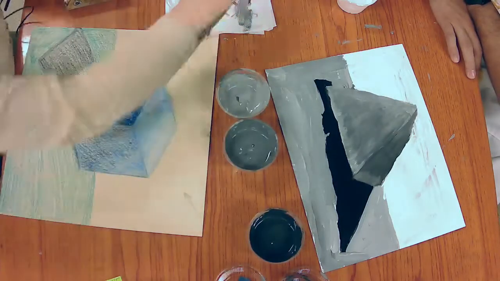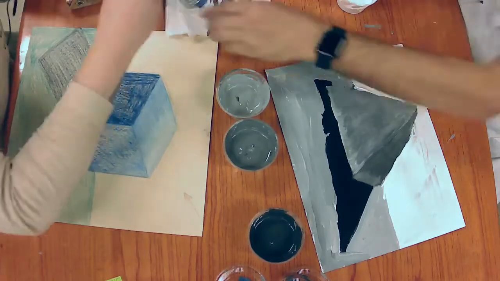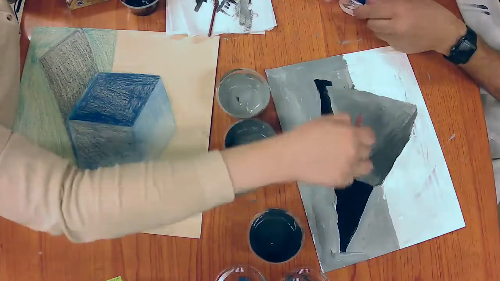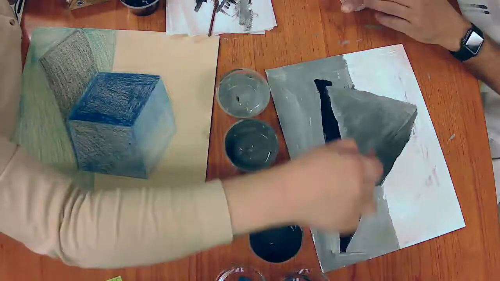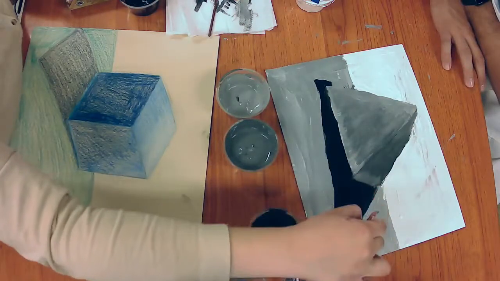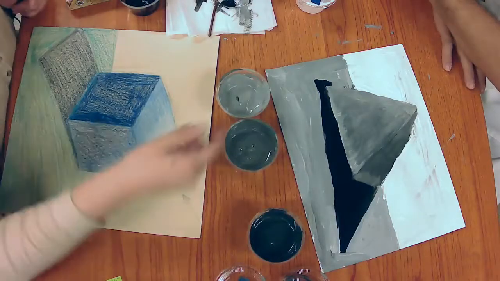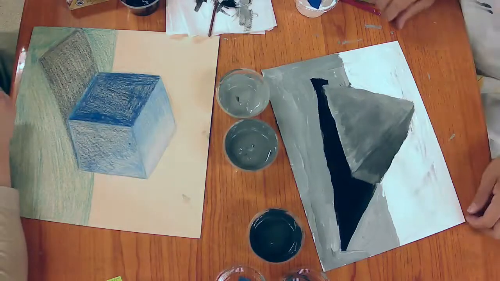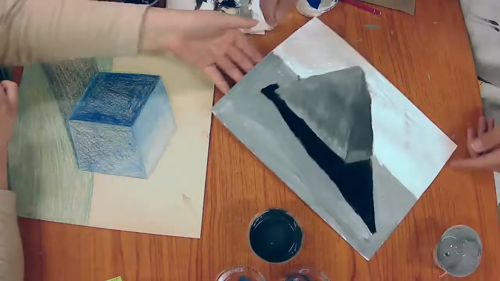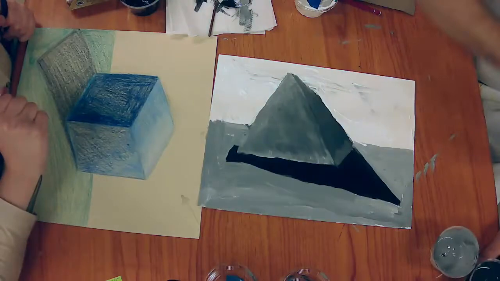All right, I'm just gonna finish this edge of this shadow. I think this guy is done. Woo. All right. Want to show him what you did? Pick it up. I can move him. There you go.